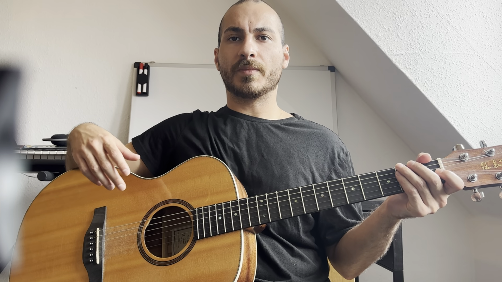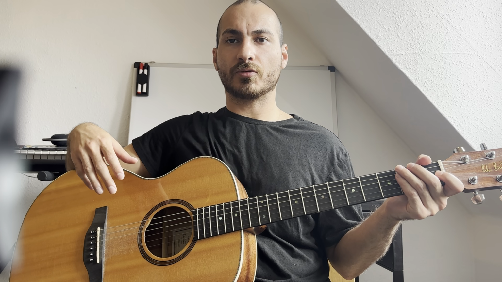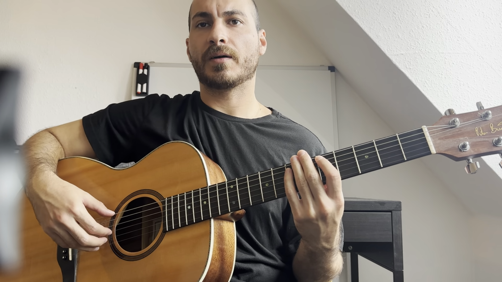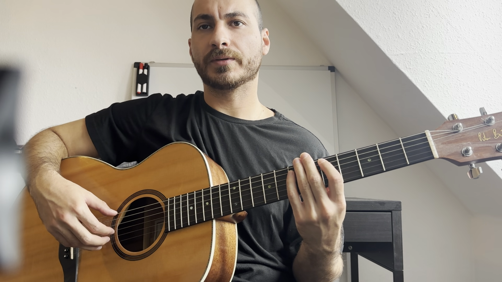This is why once you know the formula, you stop memorizing shapes randomly. You start understanding why each shape works. That's the difference between a guitarist who plays chords and a guitarist who understands the harmony. 2 more chord types, less common, but once you hear them, you'll never forget them.